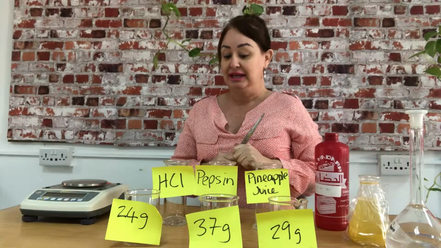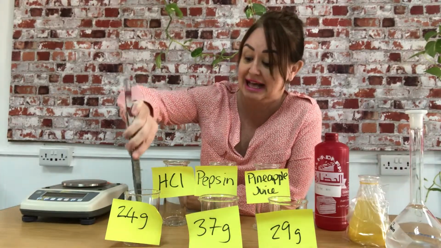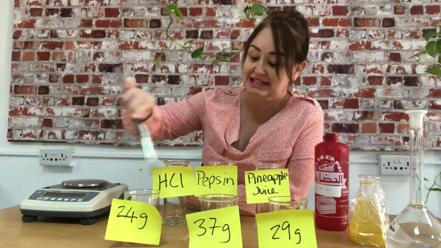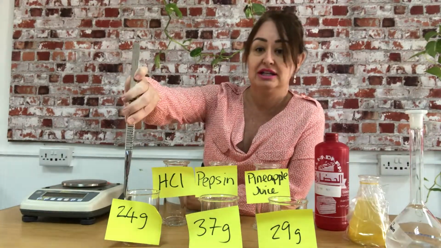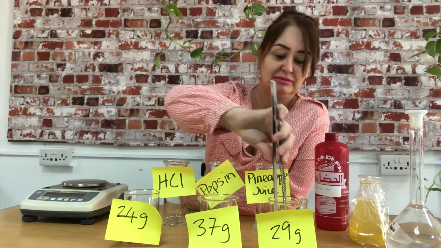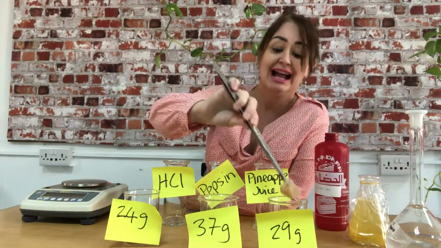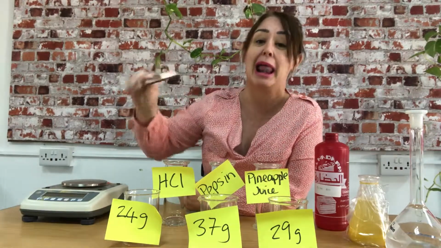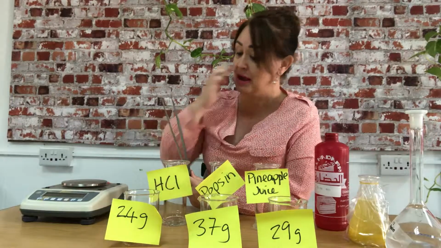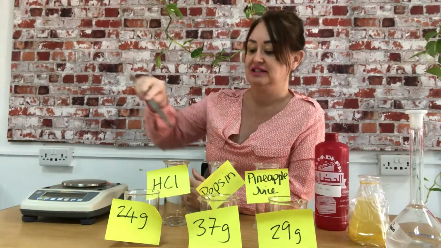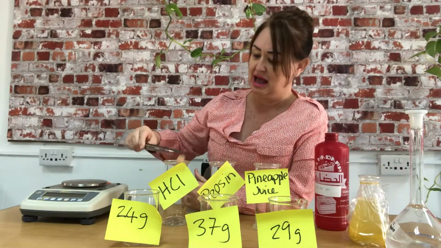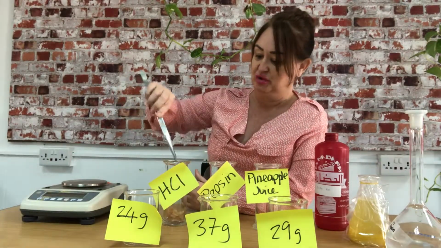What I've done is I have taken pieces of chicken, and I've weighed them. This one weighed 24 grams. I've taken another piece, 37 grams, and this one, which is 29. I've tried to make sure that they're fairly similar in their mass, but it's not easy when you're cutting it out. I've recorded that down in a table, and then I'm going to add them to different conditions. So I can observe this, the chicken's quite firm and looks quite fresh.